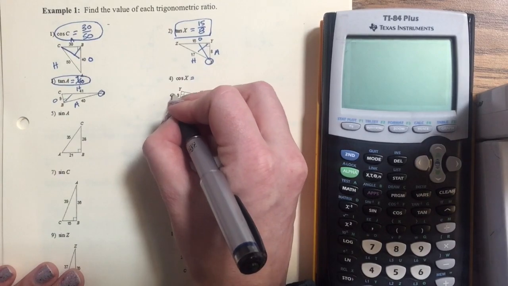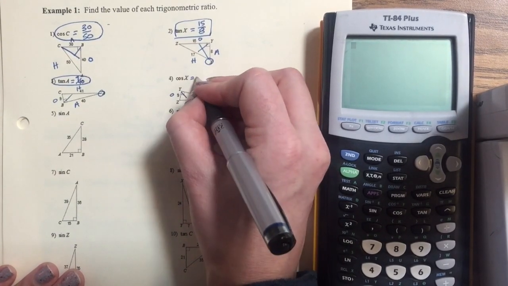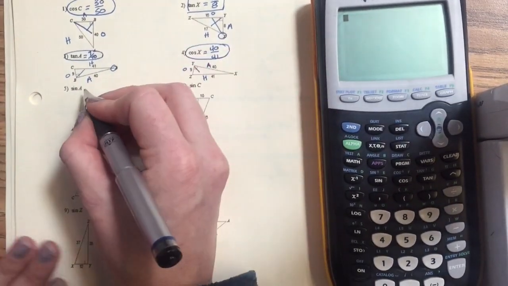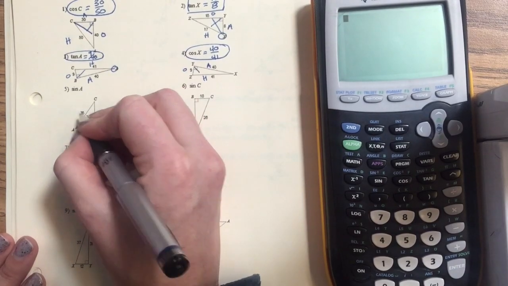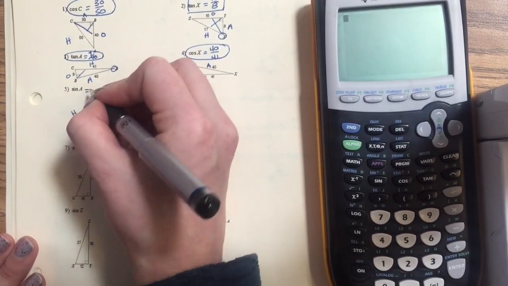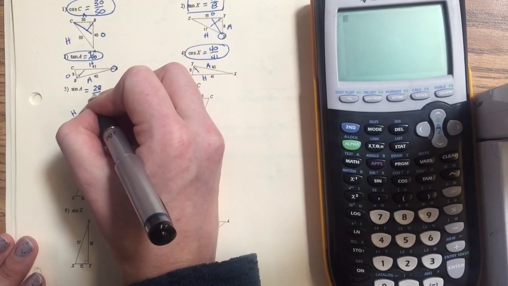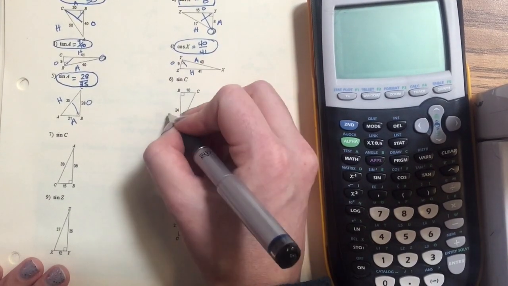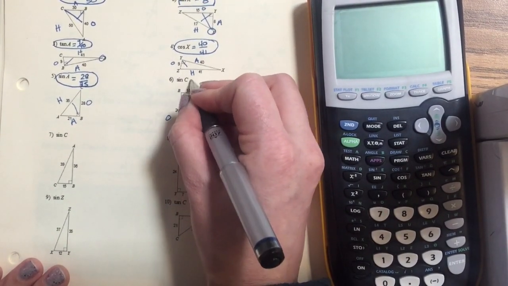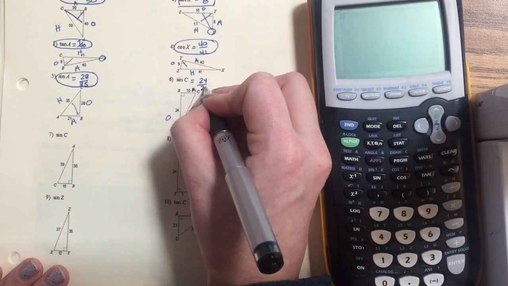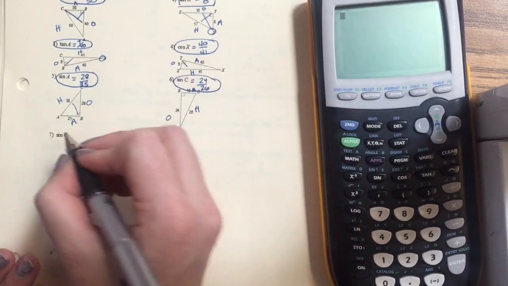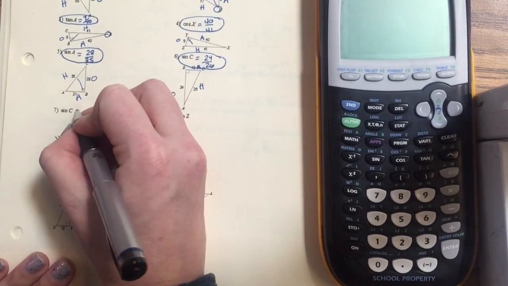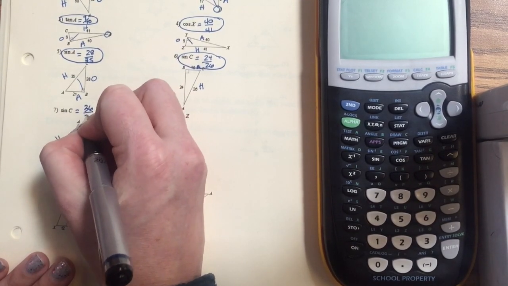Cosine of X, I label O, H, A. Cosine is A over H. Sine of A, I label O, H, A. Sine is 28 over 35. O, H, A, 24 over 26. Sine of C, O, H, A, 36 over 39.